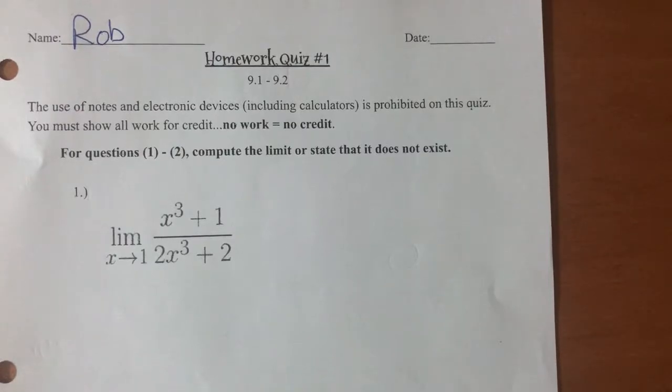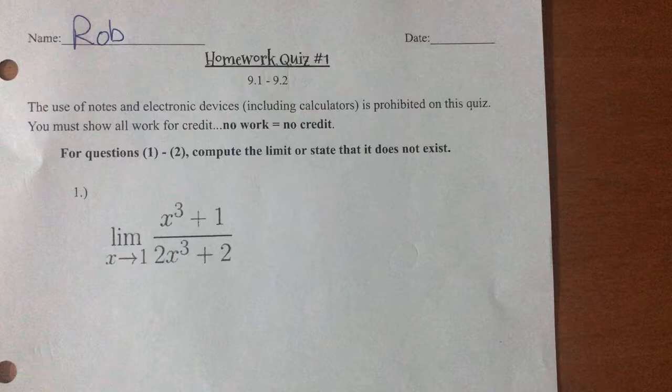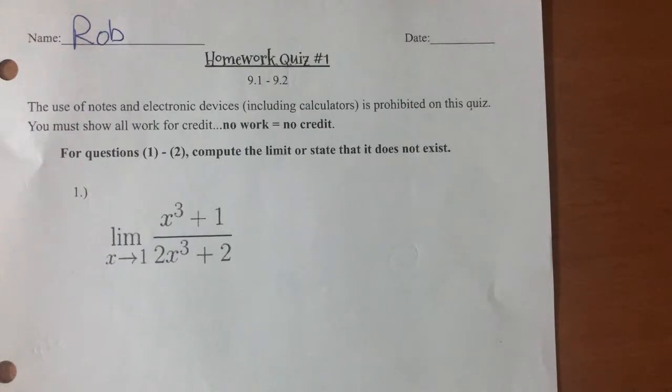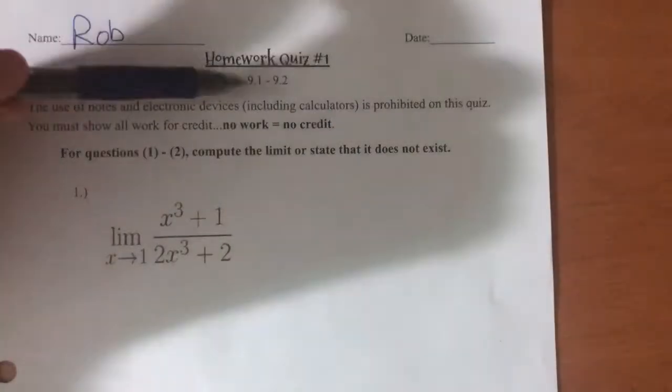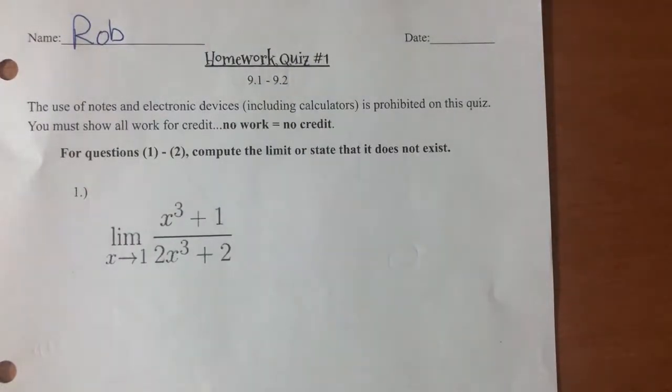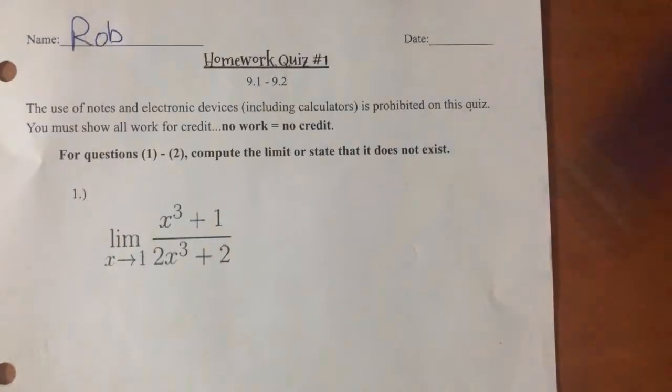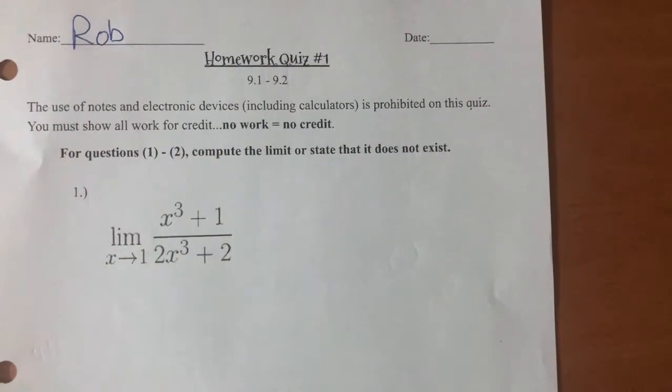Now, originally the first time I went through this, I did discuss this homework quiz in class immediately following the break, but I got some requests for the answers, so I thought I would take another second and walk through it. So this quiz was covering limits and one-sided limits. So 9.1, an introduction to limits. 9.2, one-sided limits. And I apologize for any shadows that might get in the way.